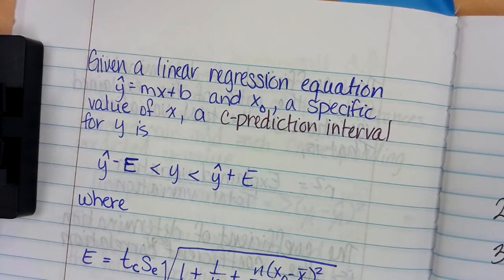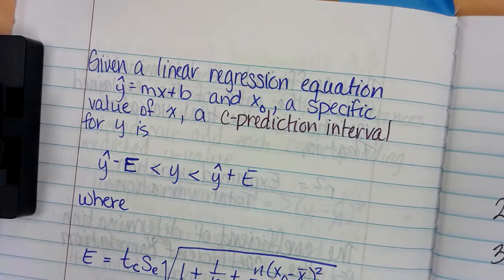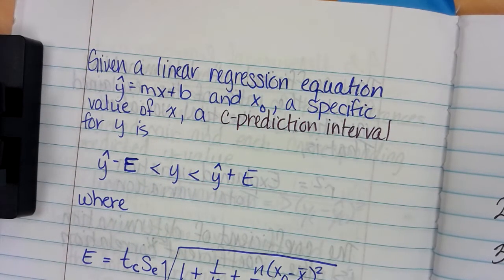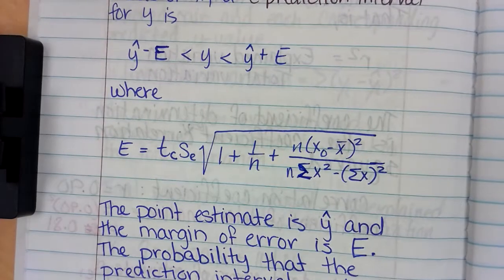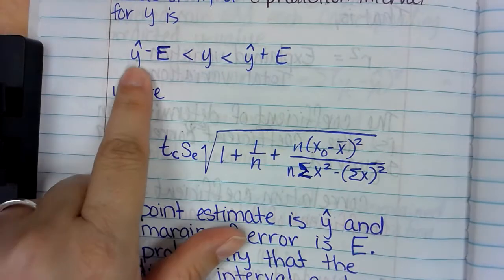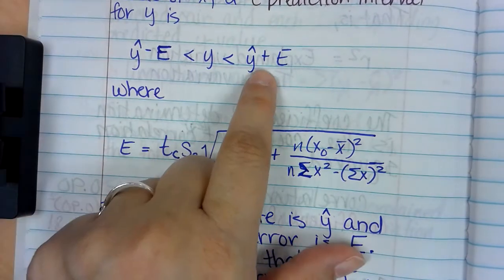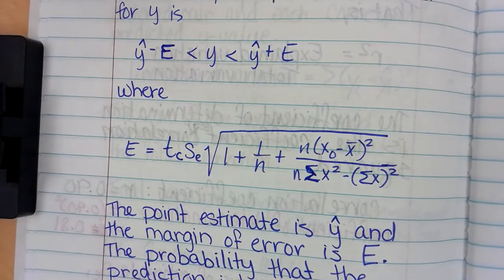Okay, so the last concept we want to look at is the C prediction interval. Given a linear regression equation, y equals mx plus b, where y hat is identifying the linear regression, and x initial, a specific value of x, what is the C prediction? What is the range that the answer could end up being? Where should it land? It should be between the prediction minus the error and the prediction plus the error. So there's a plus or minus scenario going on here.